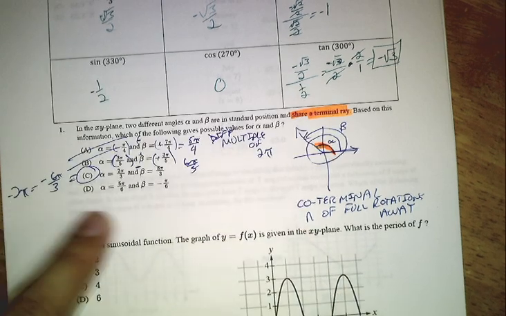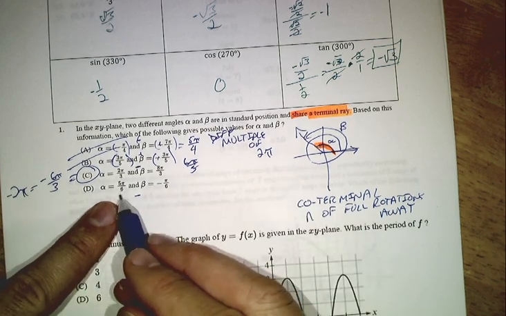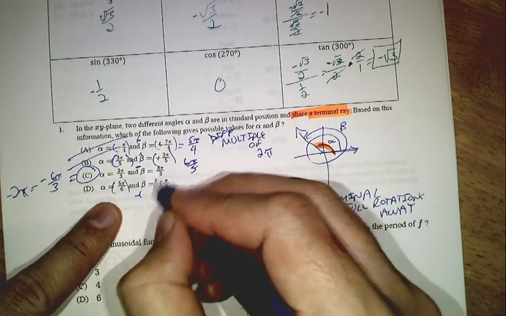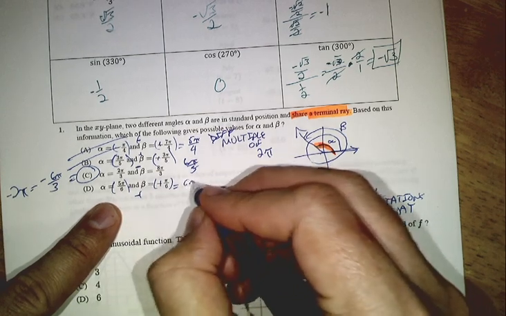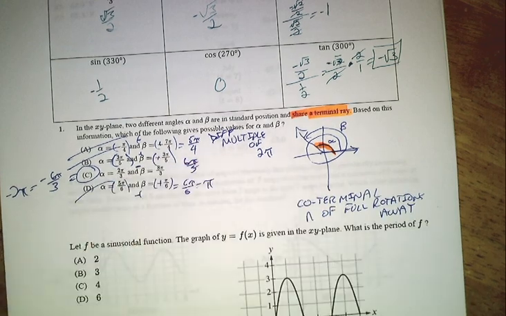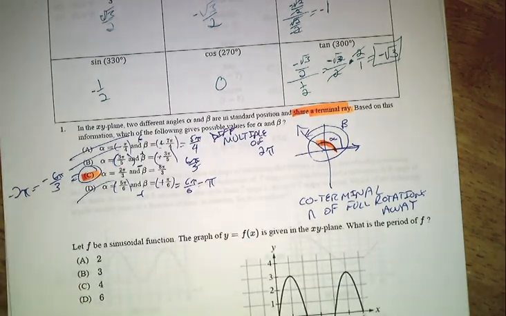So it's probably C, but let's just make sure, and we'll subtract these two. 5 pi over 6 minus pi over 6. That's going to come out to be negative 6 pi over 6, which is just pi, so it can't be D. C must be our answer. So coterminal, subtract the two angles and see if they are a multiple of 2 pi apart.